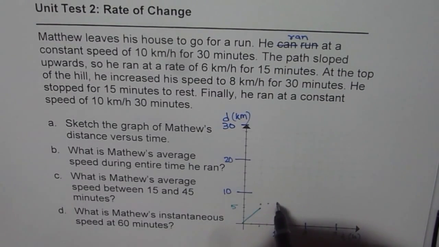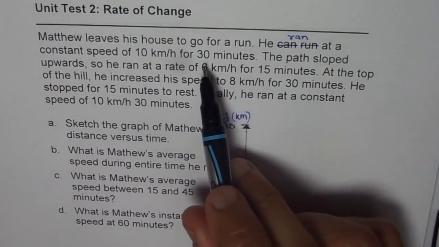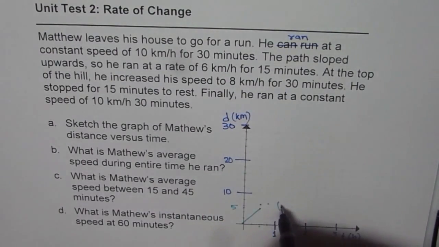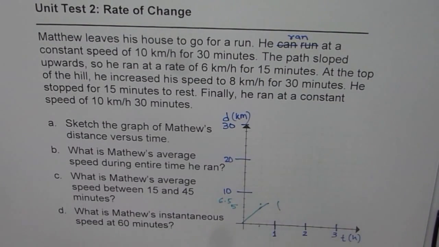Now this point is at 45 minutes, that means 0.75 hours. I'll just connect this point, and this is at 6.5. Okay.